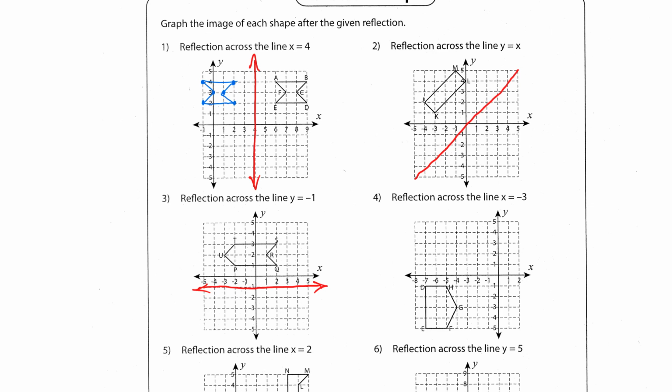Okay? All right, you can get grouped up. Go for it.